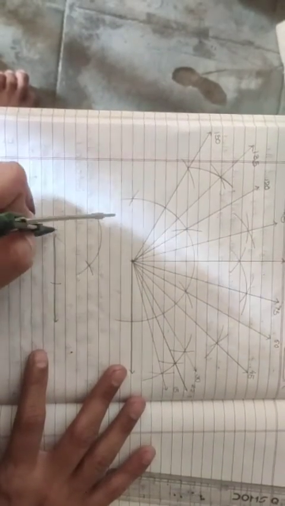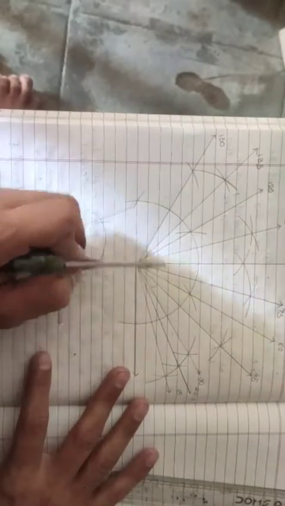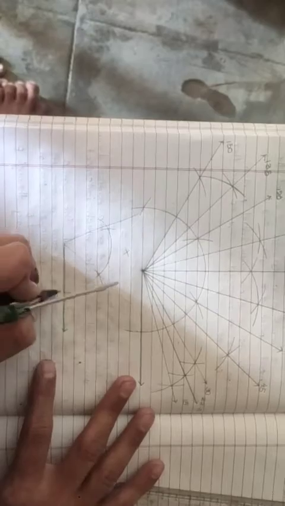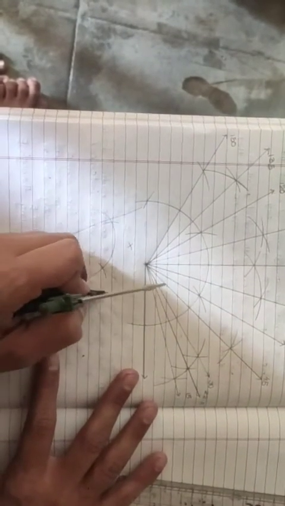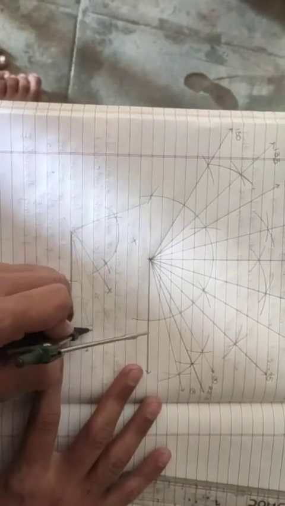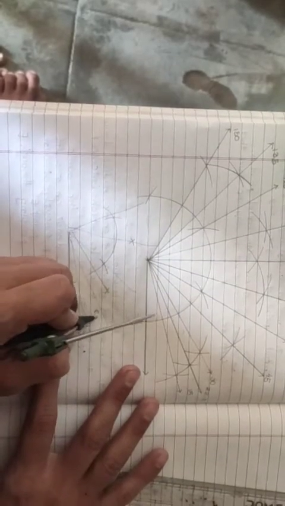From this to this will be your 120. If you draw the bisector of 60 and 120, it will be 90. If you draw the bisector of 60 and 0, it will be 30. 60 and 30 will be 45. 30 and 0 will be 15. 45 and 0 will be 22 and a half.